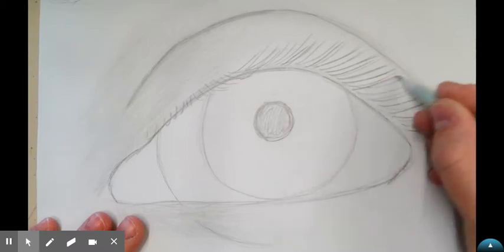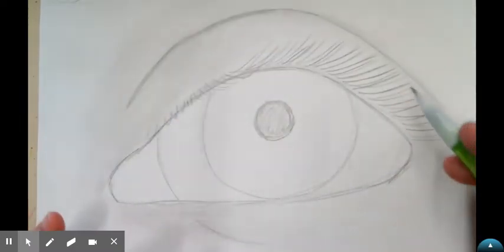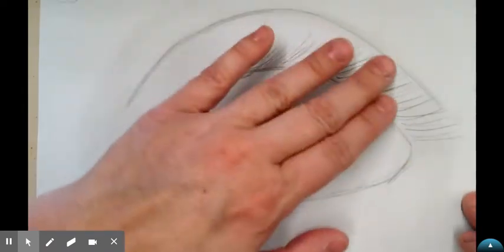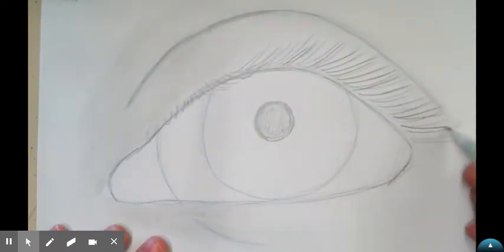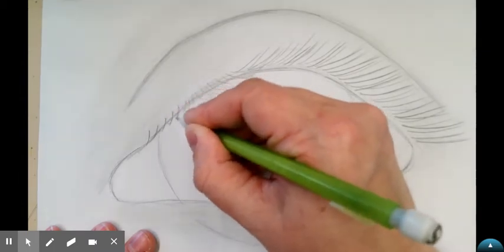You'll always want to save your eyelashes until after you're done with the shading around it, because if you try to add the shading in after you've done the eyelashes, you're going to end up blurring out your eyelashes. So just keep that thought in mind. The eyelashes have to come after the shading. I'm going to make these a little bit darker.